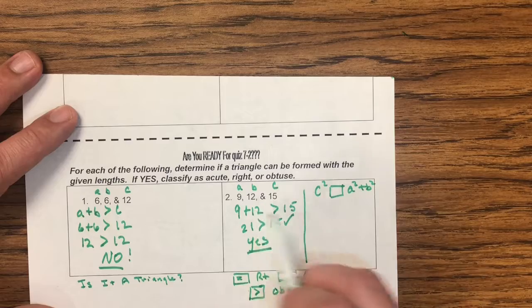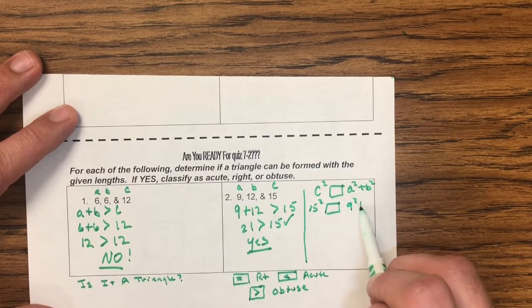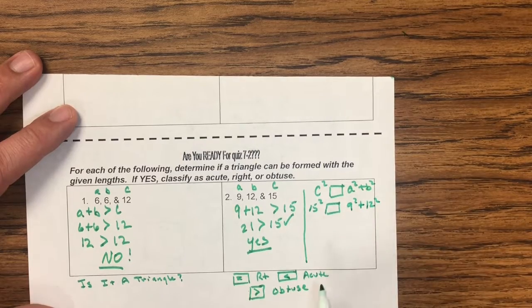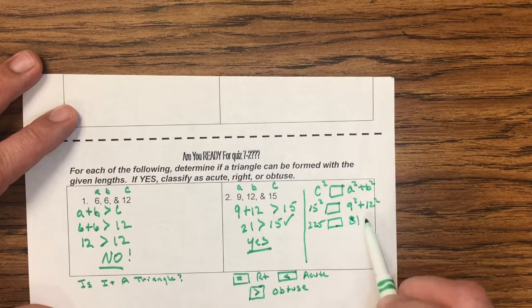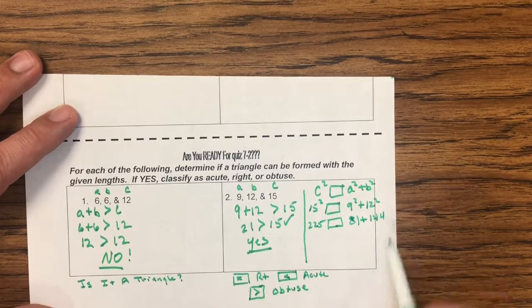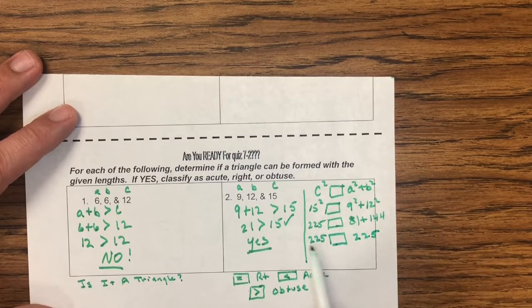So now, plug in our values. 15 squared compared to 9 squared plus 12 squared. 15 squared is 225. 9 squared is 81. 12 squared is 144. I'm going to add these two together, and I get 225 compared to 225. An equal sign goes in the box. And going off of our tool right here, equal tells us that this is a right triangle.